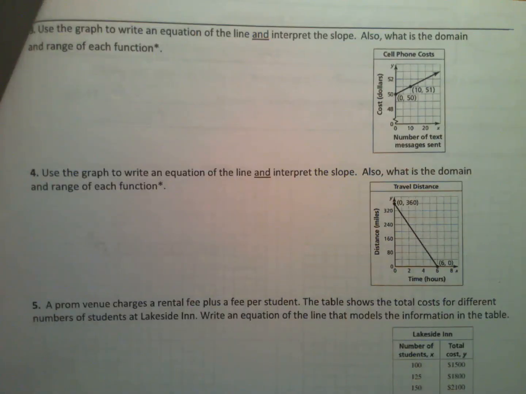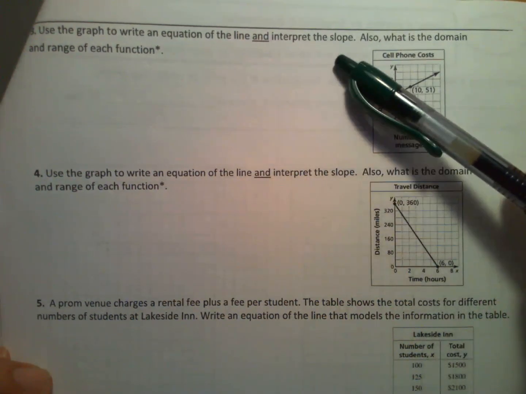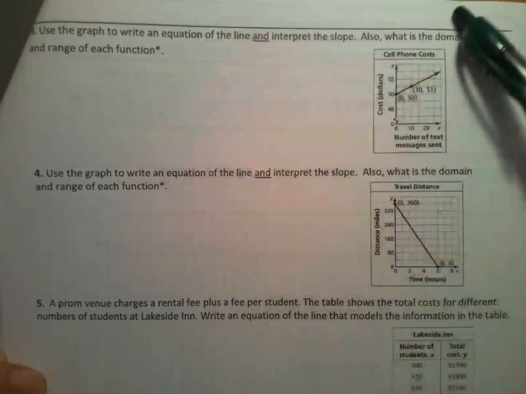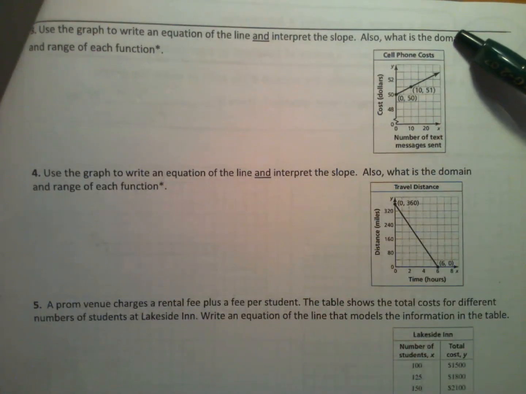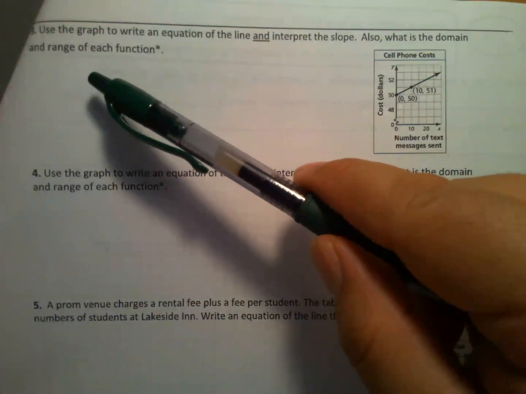All right, so moving on to number 3, our last page here for our notes. Number 3, instead of giving us information like they did previously, where they gave me points in the function form, it says use the graph to write an equation of a line and interpret what the slope means. Also, what's the domain and what's the range of each function. Now remember, domain are the x's that we're allowed to plug in. The range are the y values that we get as a result of that.